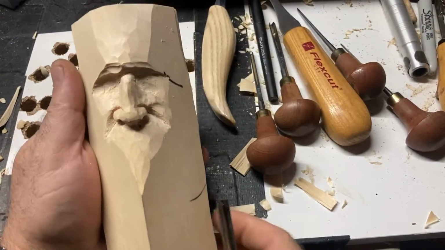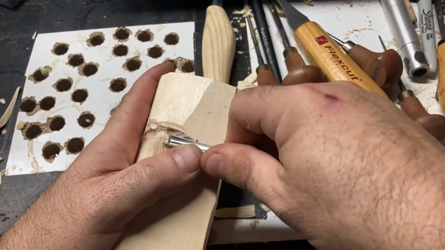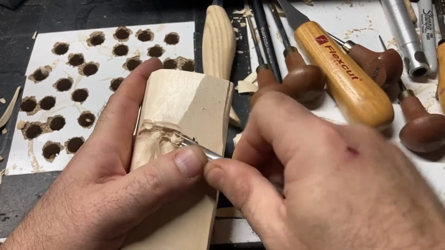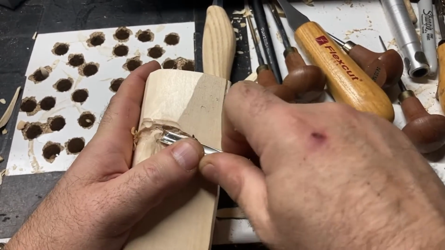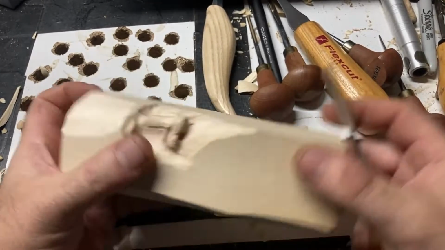There it is. Okay. And I want to get over here in the corners. I'm just going to take a little bit more wood out by the top of the nose here. Okay, give myself some room on both sides.